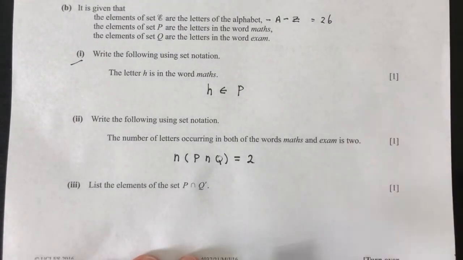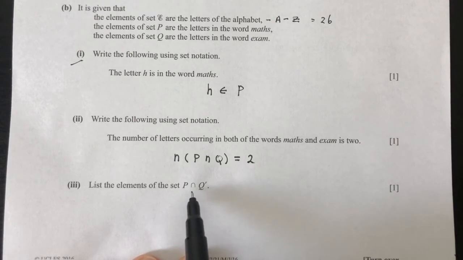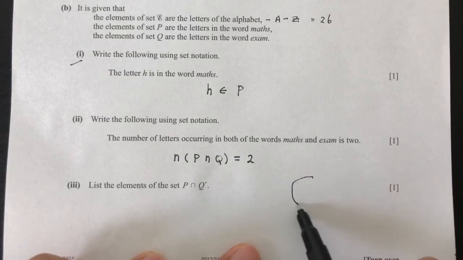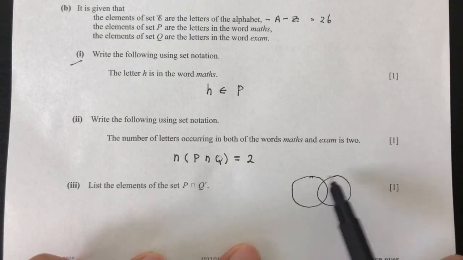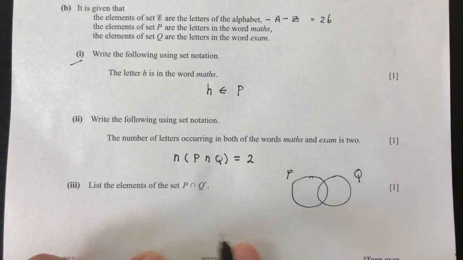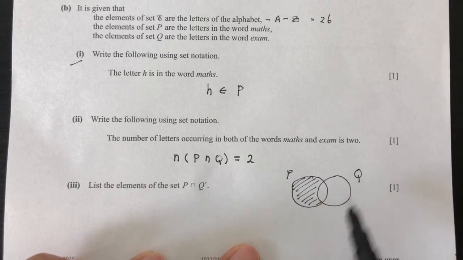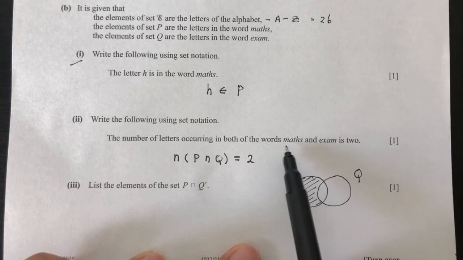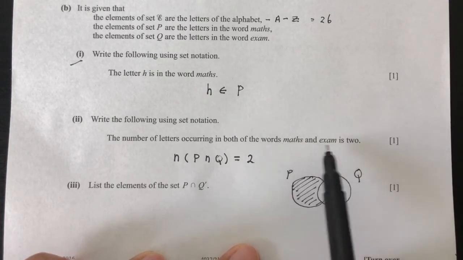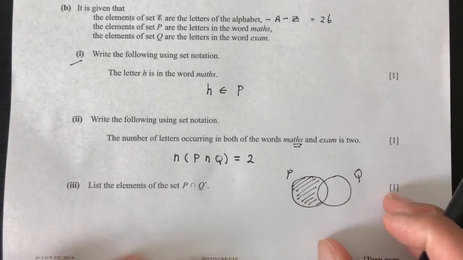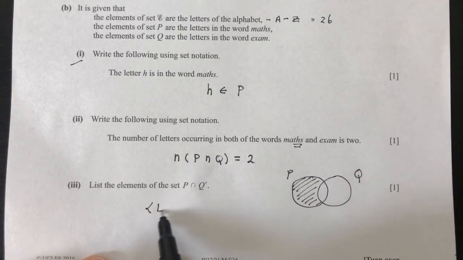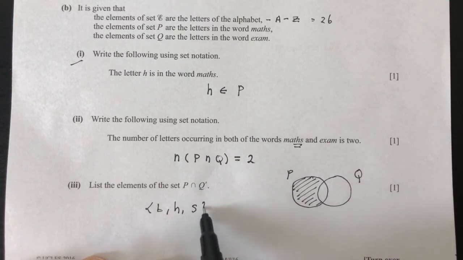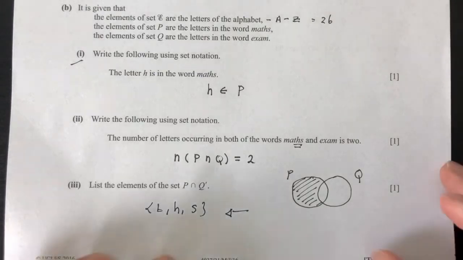Now for part 3, list the elements in the set P intersecting Q prime. So basically, what is that? If you draw your set, let's say that is P and that is Q. So P intersecting Q prime will be only P and not Q. So if you look at these two words, P is maths, so we have M in both, A in both, and this one will be only P. So the elements will be T, H, and S. Okay, that will be part 3 of question number 2.